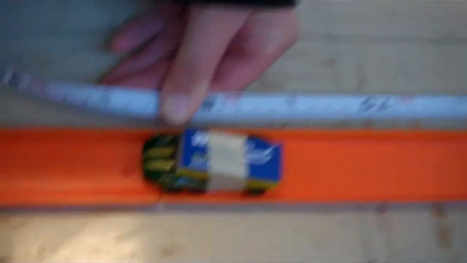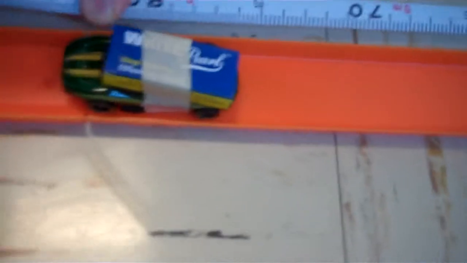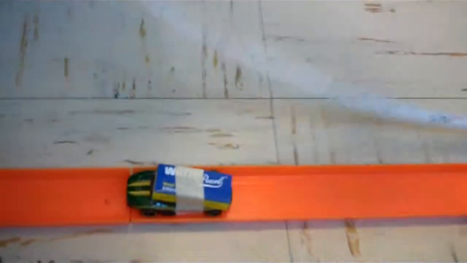Okay, so this is 5 meters and then 80. No, it's not quite up to the 8, is it? So let's work backwards. If that's 8, that'd be 79, 78, 77, 76. 5.76. Okay, we're going to go with 5.76.